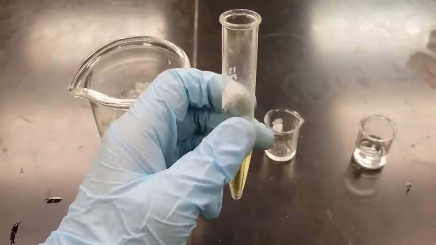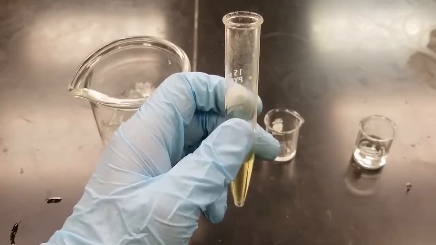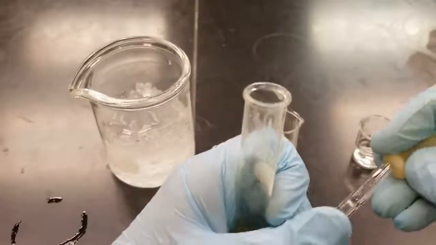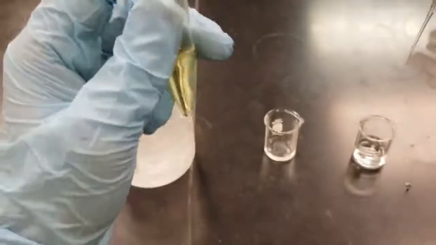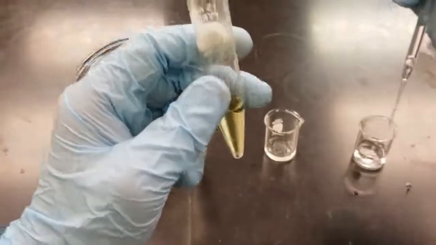And we'll go ahead and repeat the procedure again. Add 1 ml of water.